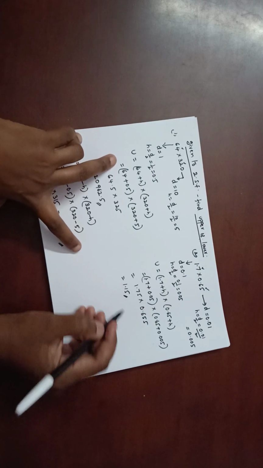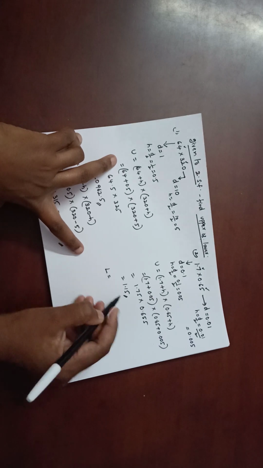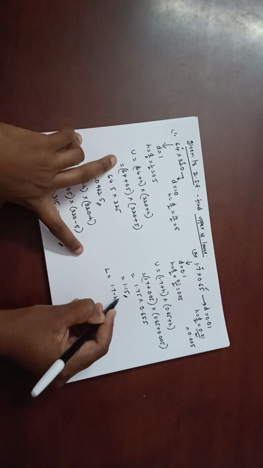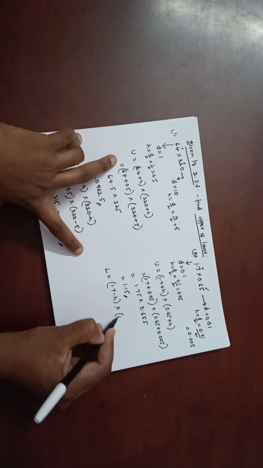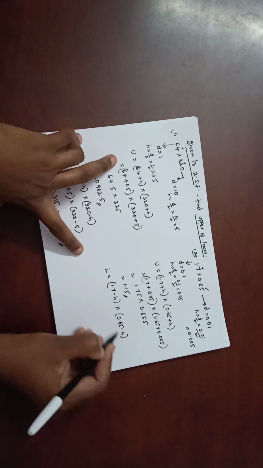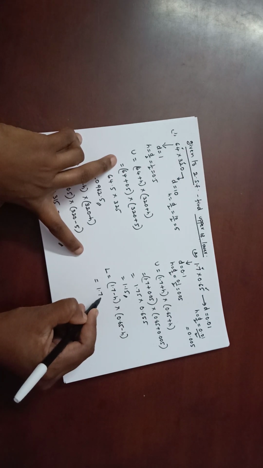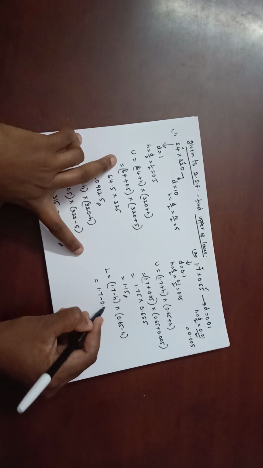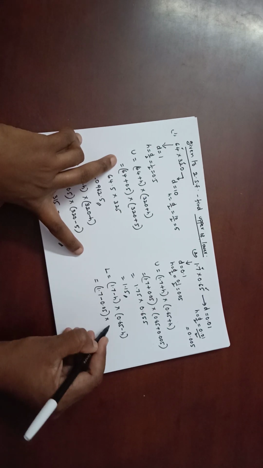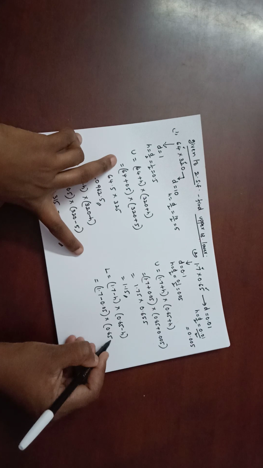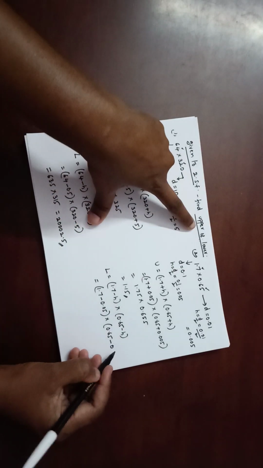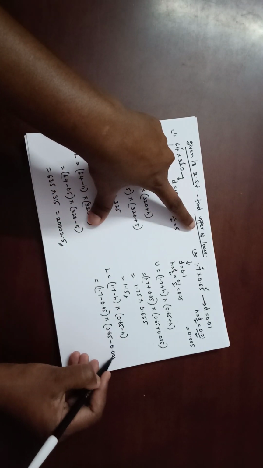Next, lower bound. 1.7 minus H into 0.65 minus H, 1.7 minus 0.05 into 0.65 minus 0.005.